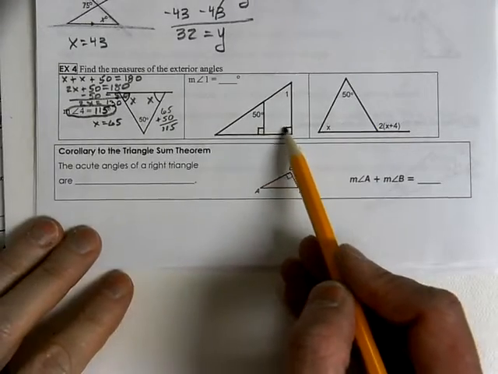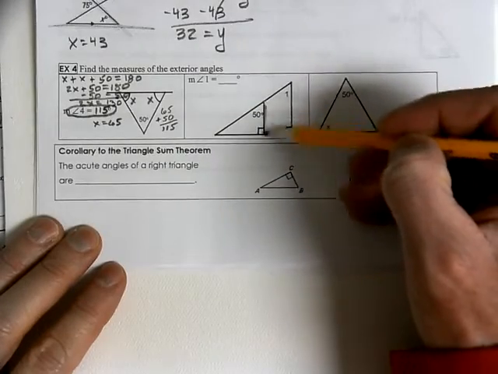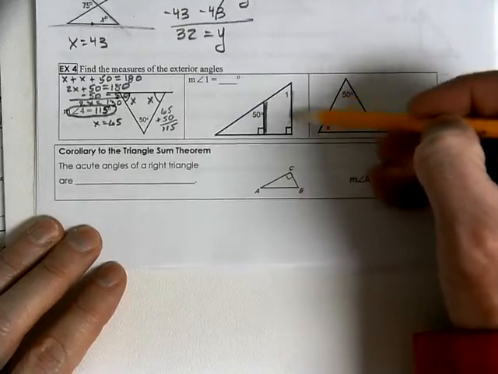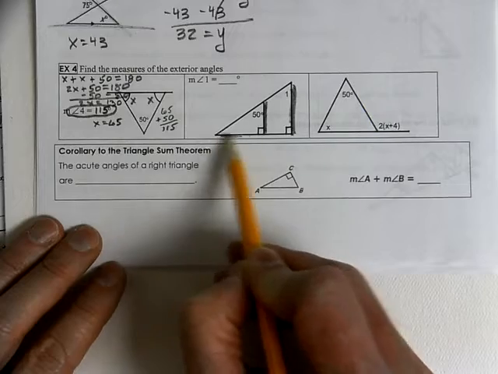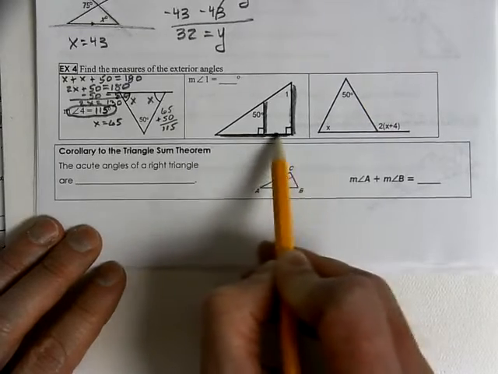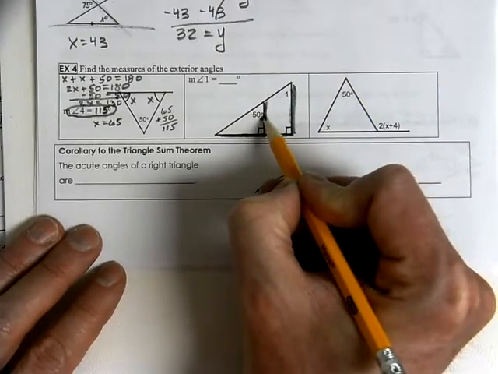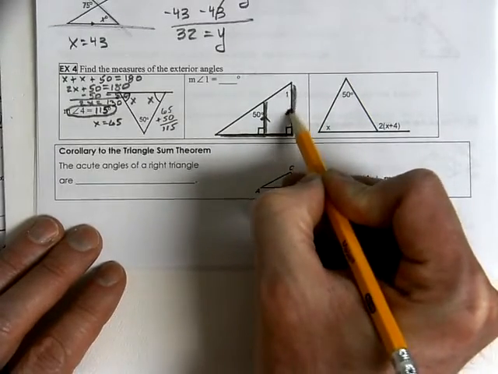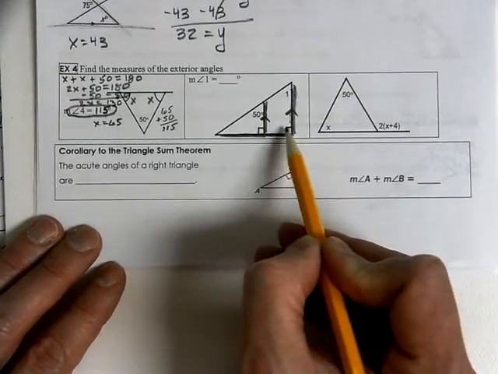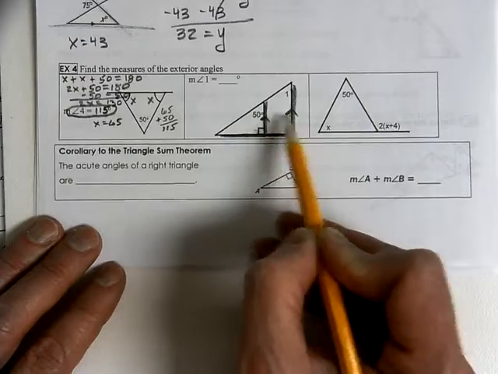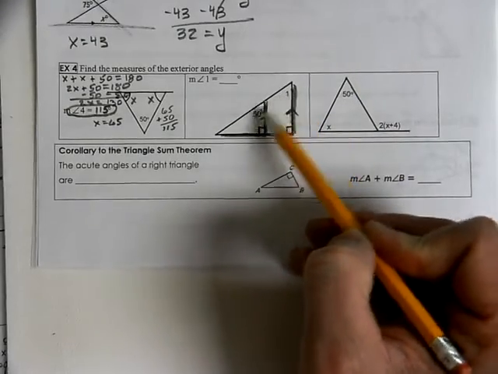We see two right angles. If two lines are perpendicular to the same line, then they are parallel to each other. You could also notice that the right angles are 90 degrees and corresponding angles are congruent, so the lines are parallel.